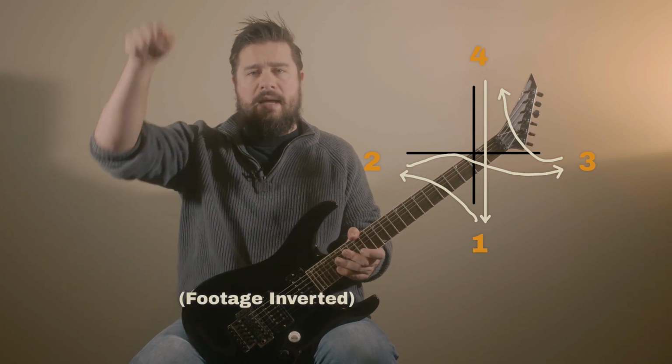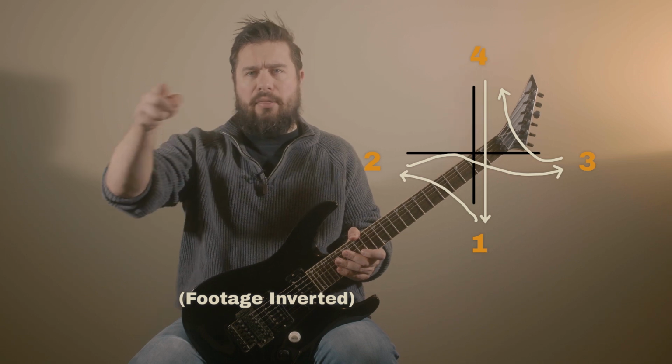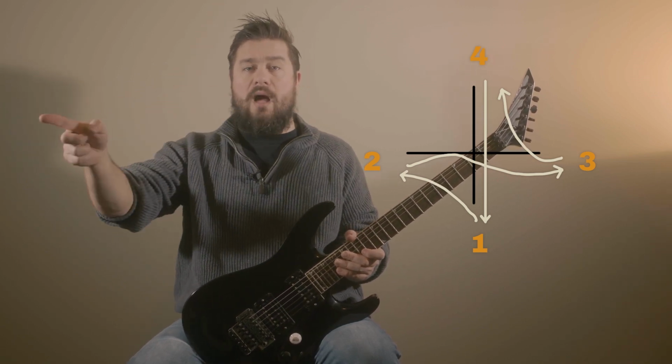So for 4/4, a common pattern is a cross, and it's counted as 1 and 2 and 3 and 4. Each of the 4 points of the cross are our 1, 2, 3, and 4, and then our "and" is the time that it takes to travel between those points. So 1 and 2 and 3 and 4 and 1 and 2 and 3 and 4 and.